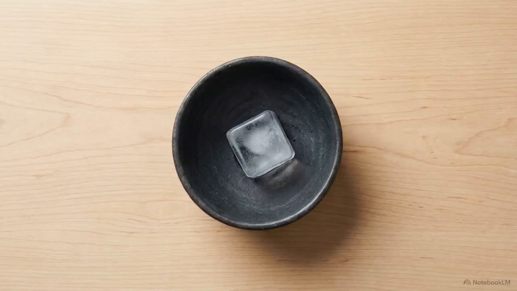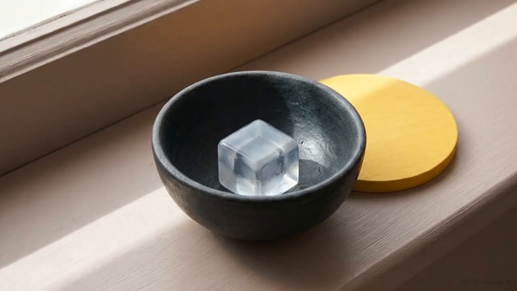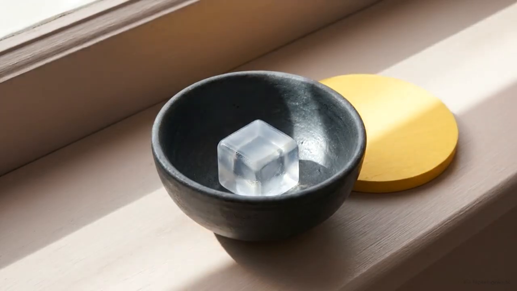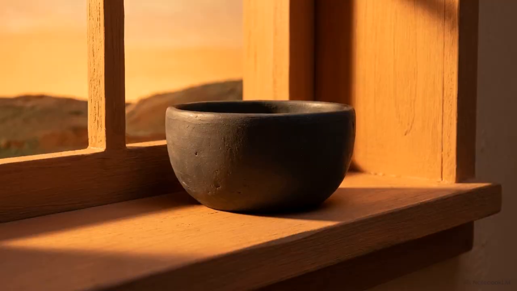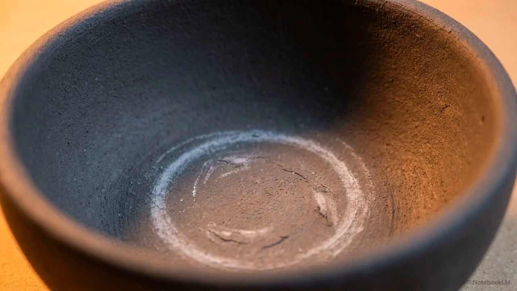You can observe this cycle at home. Place a single ice cube in a dark-colored bowl. Set the bowl in a sunny window, and watch the solid structure break down into a liquid puddle. Return later in the day to see the final phase. The liquid water eventually absorbs enough heat from the sun to evaporate into a gas.